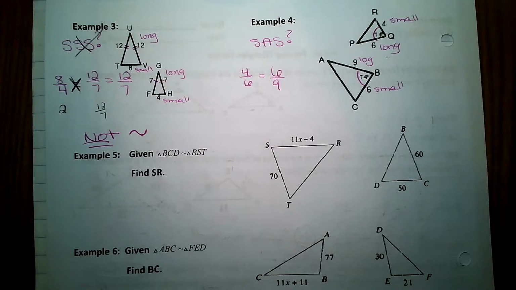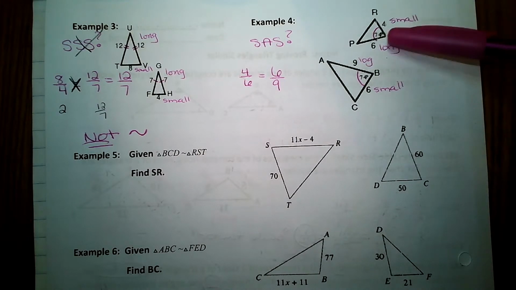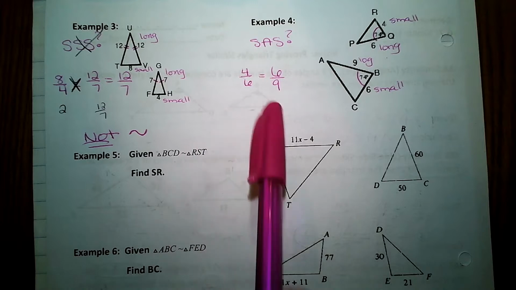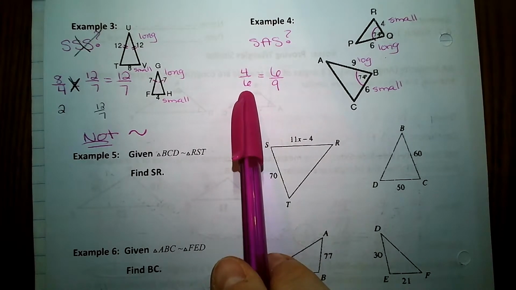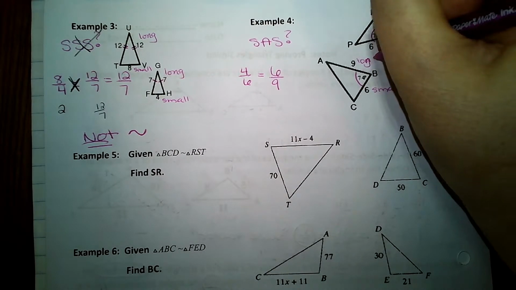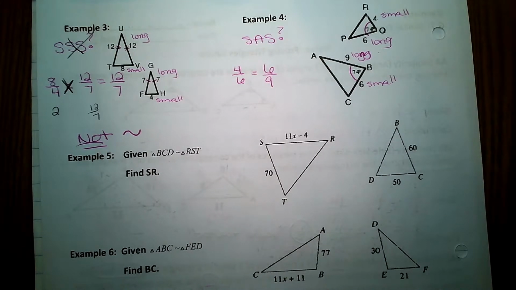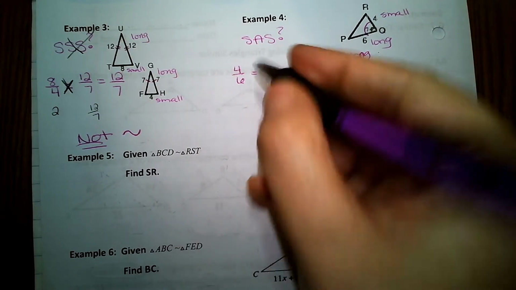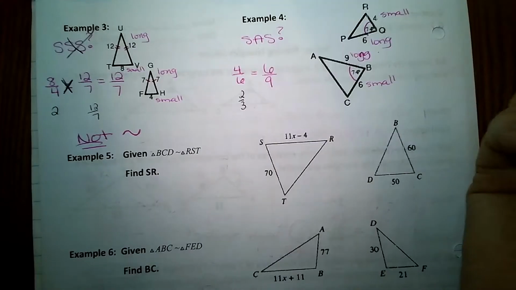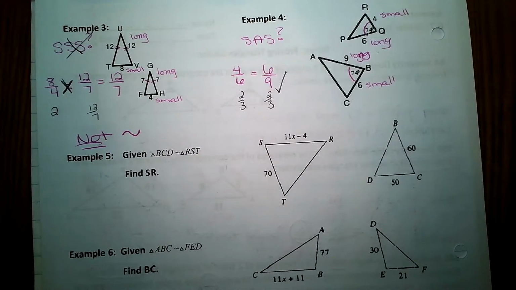All right, in example 4, I decided the only possible way these two triangles were similar is by SAS, given the pattern. I've got two sides with the included angle. So I'm checking out the sides. I got 4/6 as the two small sides and 6/9 as the two long sides. And I'm about to discover that these two are going to reduce to the same thing. 4/6 reduces to 2/3. 6/9 reduces to 2/3. So these are proportional to one another.